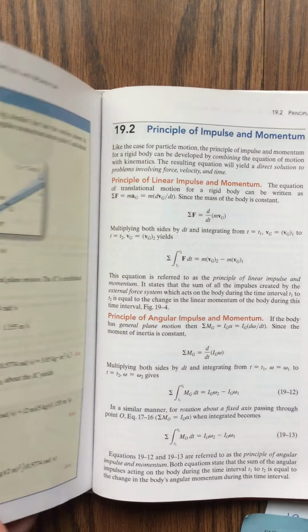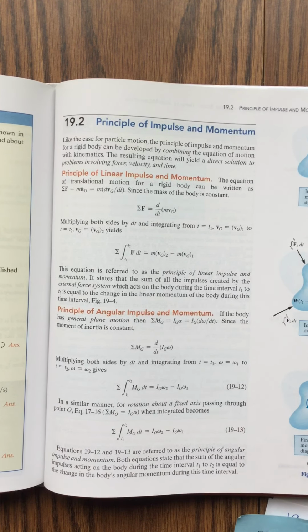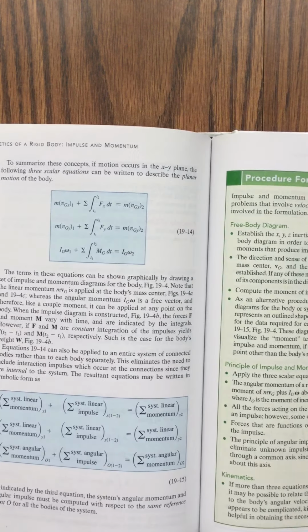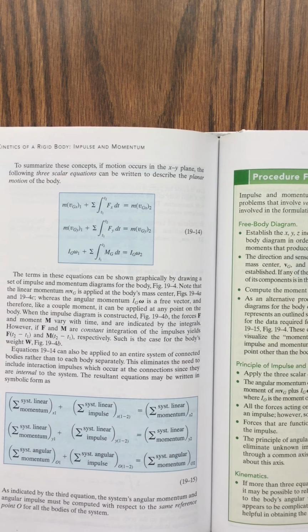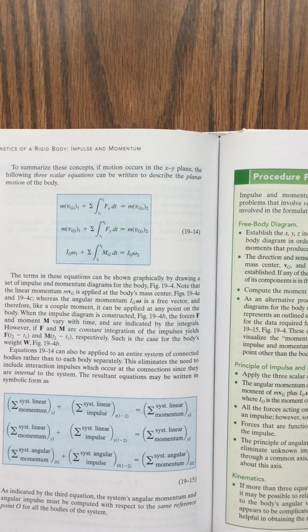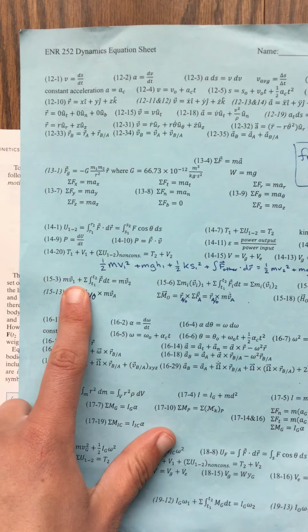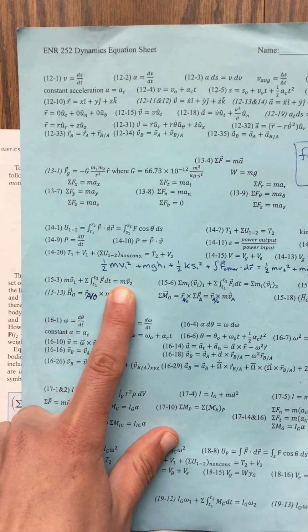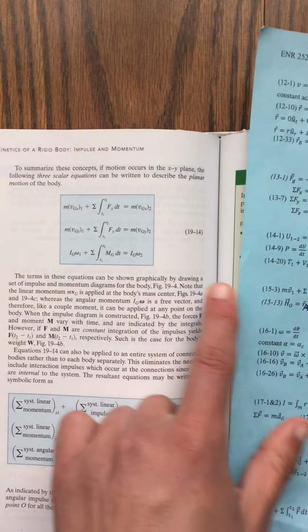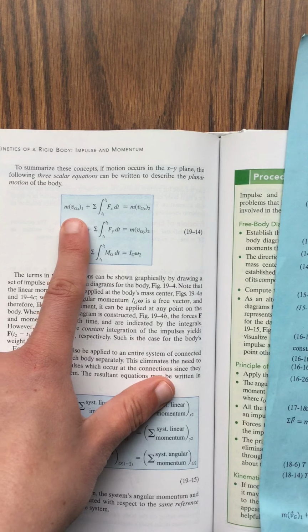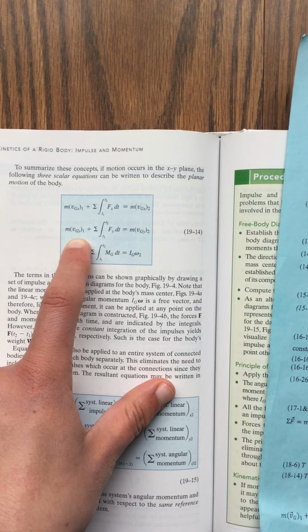Okay, and then in section 19.2, we are given 3 equations here. The first 2 equations are similar to what we had back in chapter 15. So this would be similar to equation 15.3. So we have the linear momentum plus the impulse is equal to the final linear momentum. And this is a vector equation. So we can use this equation in the x direction and also in the y direction.